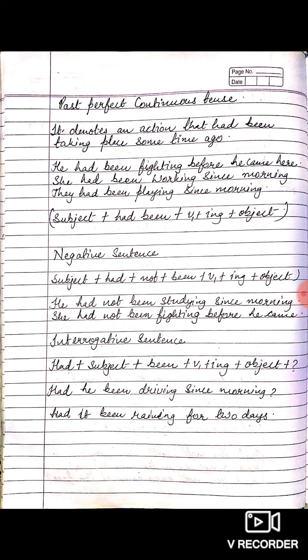So what was going on? The past action continued for a certain moment of time in the past. Okay. Now look at the negative rule we have. Subject plus had plus not plus been plus first form of verb plus ing plus object. So simply you can change it. You can form negative sentence. He had not been studying since morning, and she had not been fighting before he came.